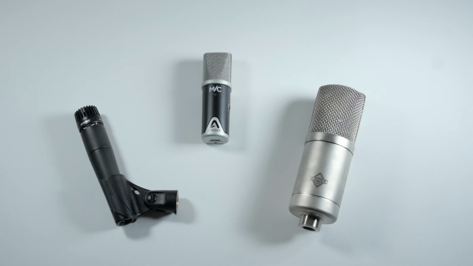Okay, so today we're talking about microphones and how we get the signal from your voice into your computer. Now, there are a few different ways you can do this, and I'm going to run through the different options and a few different scenarios of why you would choose one option over another.